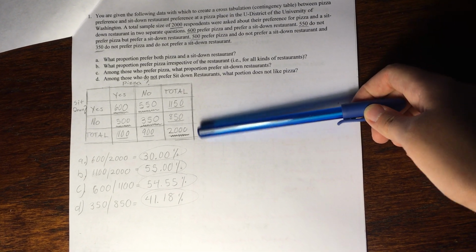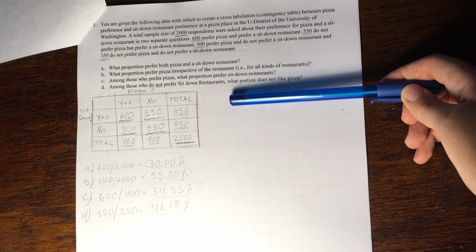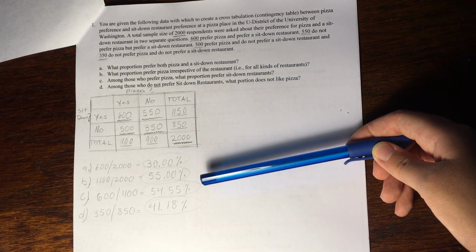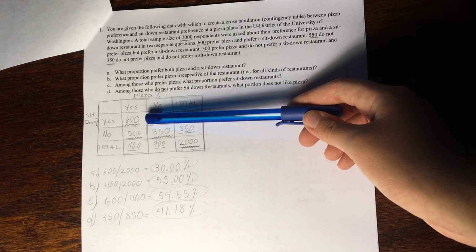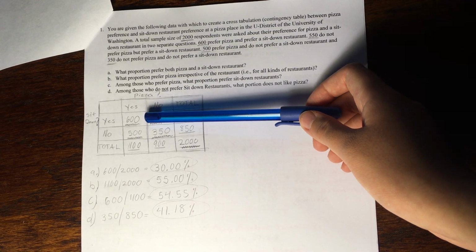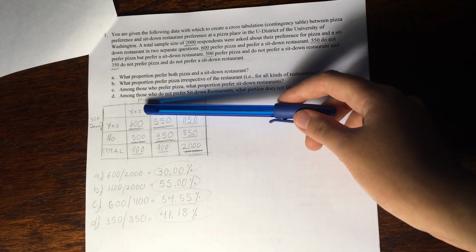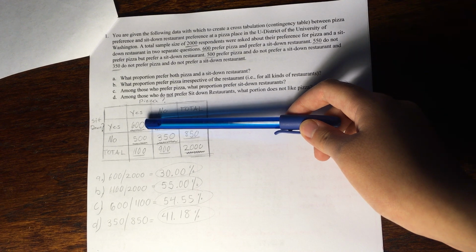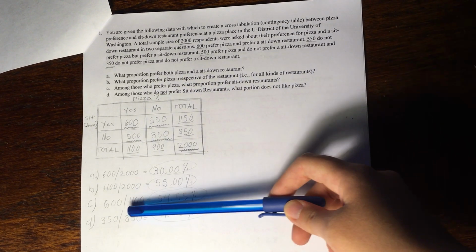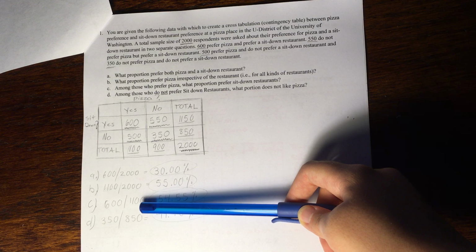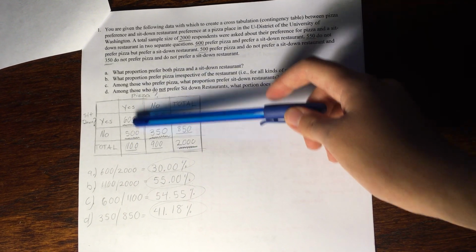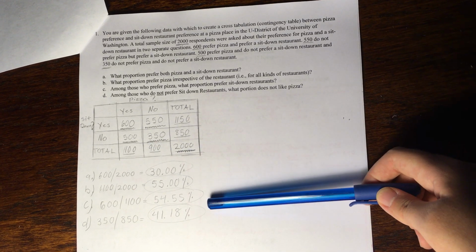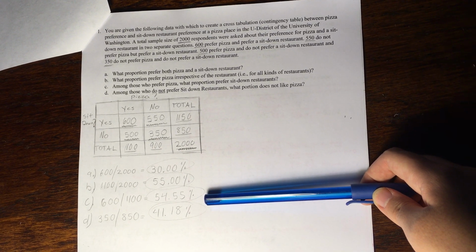And for C, among those who prefer pizza, what proportion prefer sit-down restaurants? For that, I took the 600 here, the 600 in this pizza column, the 600 who preferred sit-downs. And I divided that by the 1,100 of the total amount who preferred pizza. And I got 54.55%.